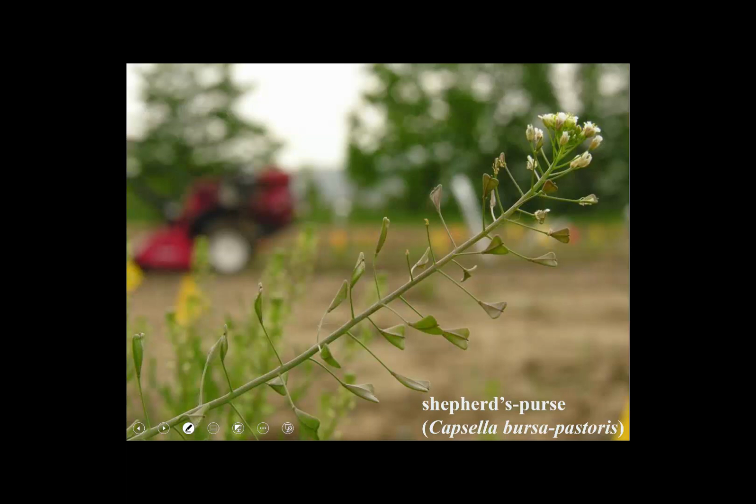It's called shepherd's purse, and the scientific name is Capsella bursa-pastoris, which translates to shepherd's purse. And the fruit, as you can see, is a silicle. You can see the little division that divides it into two sections, and it's quaint because it looks like a little purse that a little shepherd might carry.